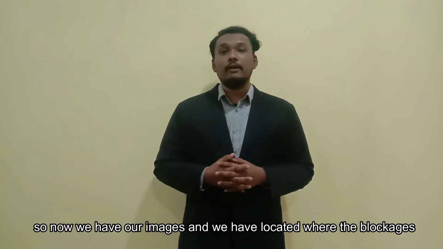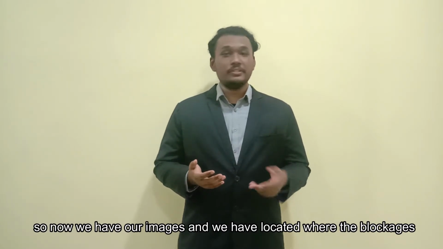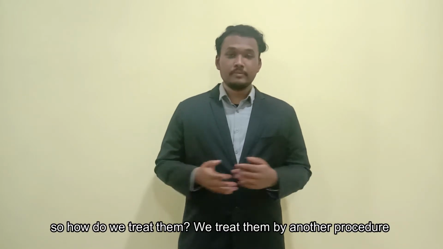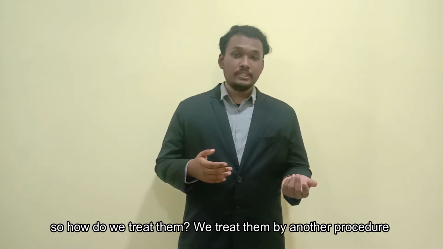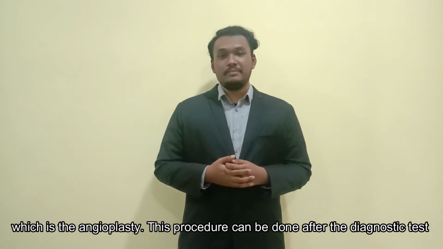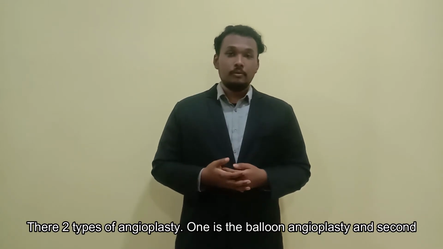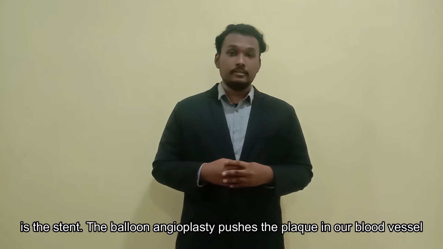So now we have our images and we have located where the blockages or the restrictions in our blood vessels are. So how do we treat them? We treat them by another procedure, which is angioplasty. This procedure can be done directly after the diagnostic test. There are two types of angioplasty. One is the balloon angioplasty and the second one is the stent.